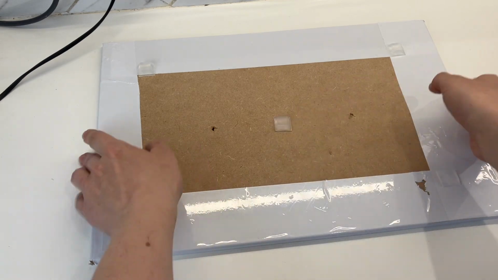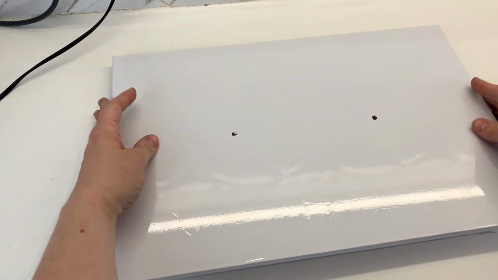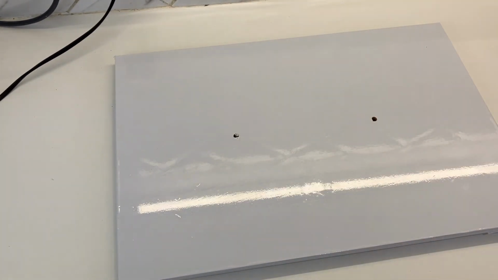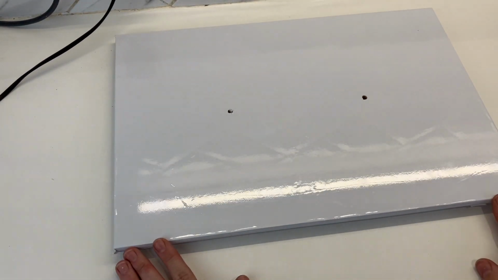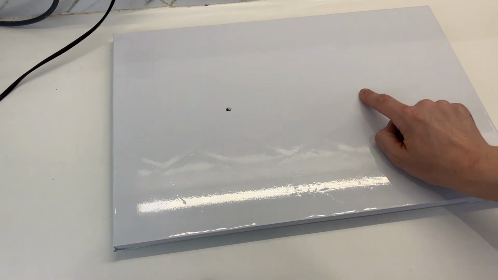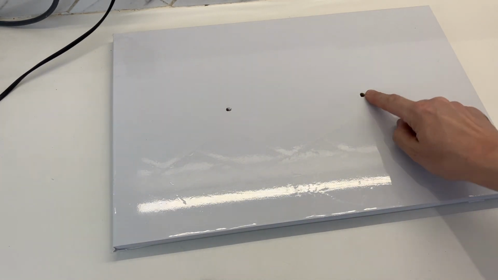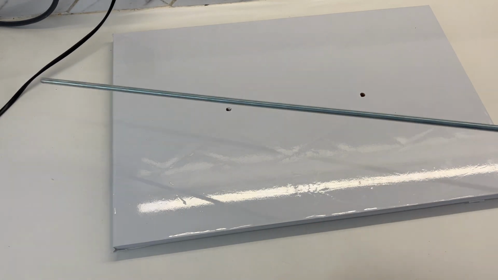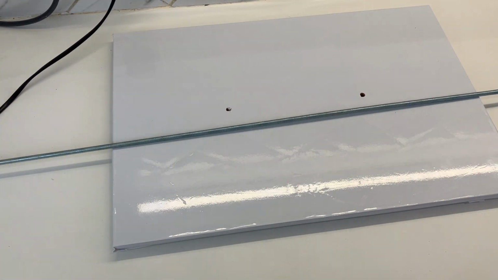I did also put a little furniture pad in the centre there because the cake is quite heavy and I don't want the board to dip in the middle. So I'm now ready for the threaded rod, and the next phase is to just measure how long that needs to be and cut it, which to be honest is my least favourite part.